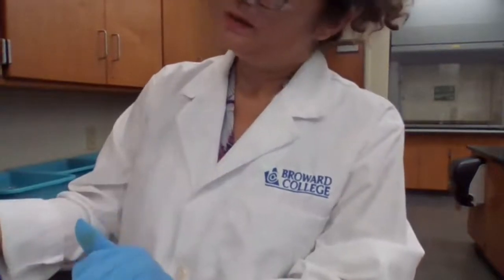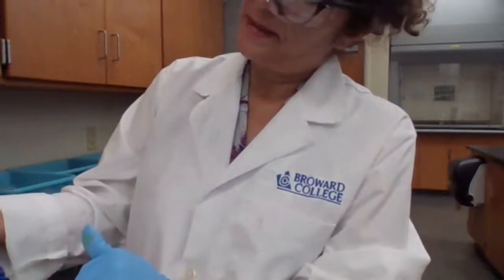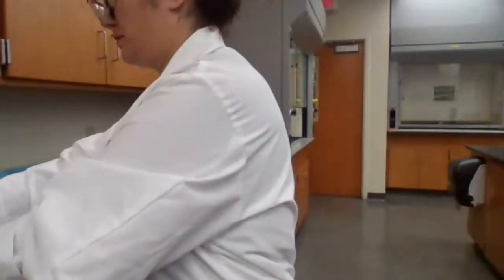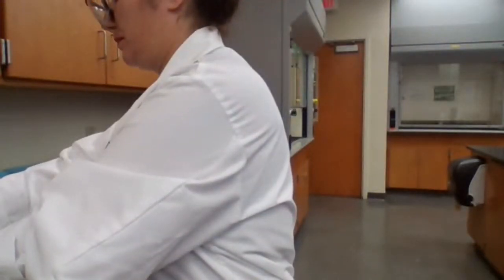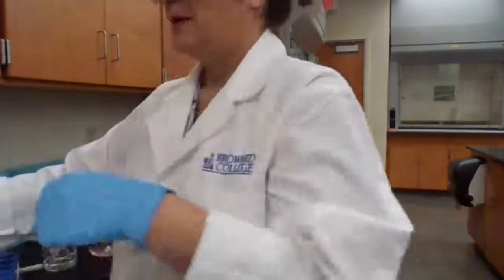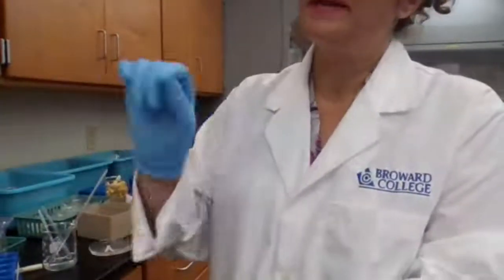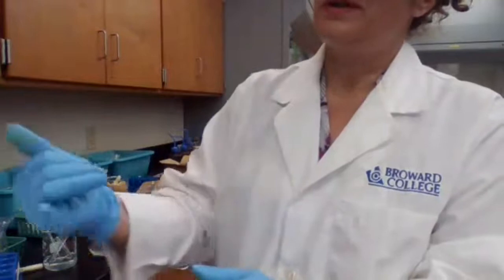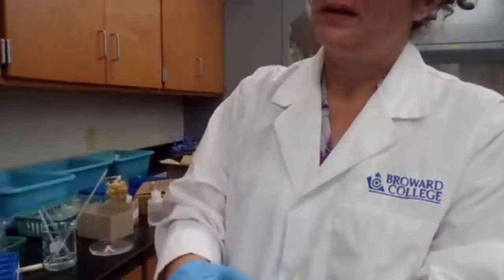We are working on part 1D and 1E. I added the ammonia. I centrifuge because it tells me to centrifuge and discard the solid part. We don't need the solid part. The liquid portion is asking me to add the nitric acid.